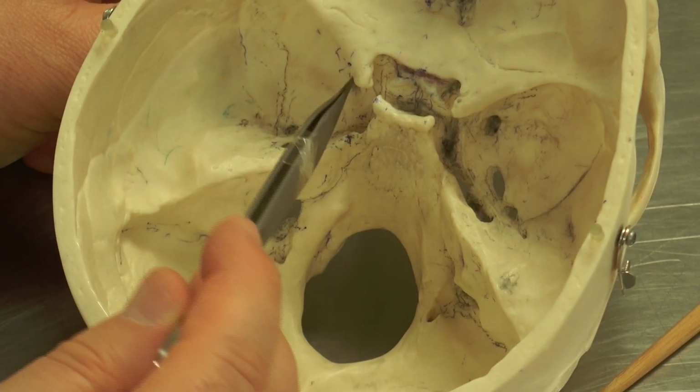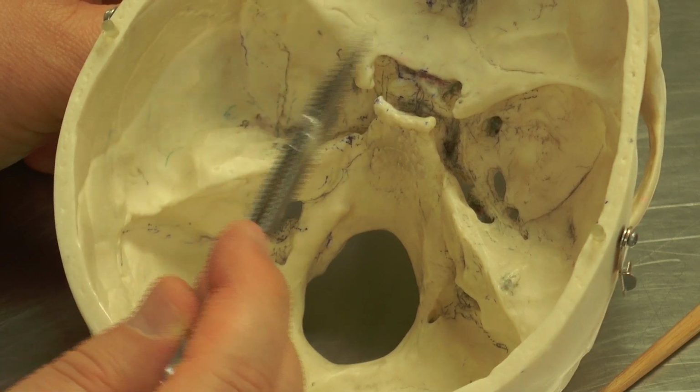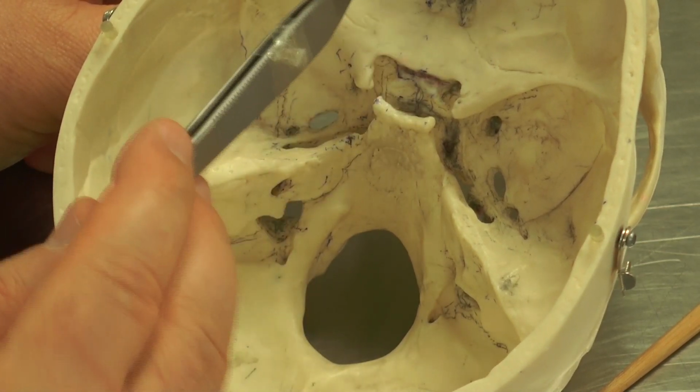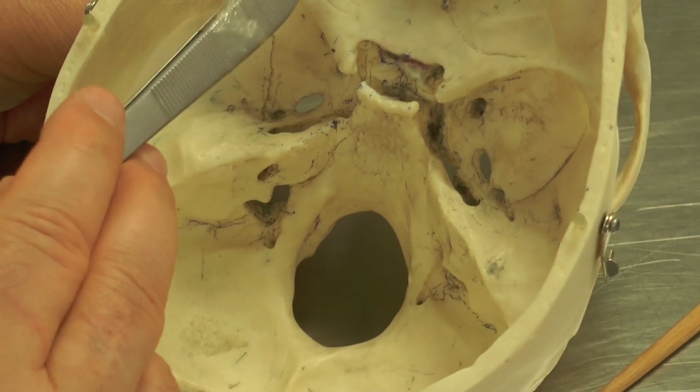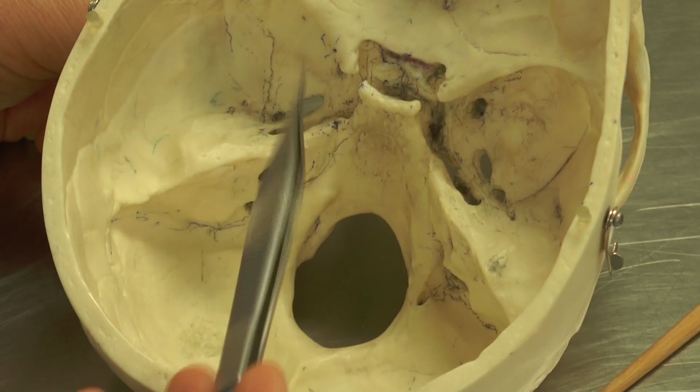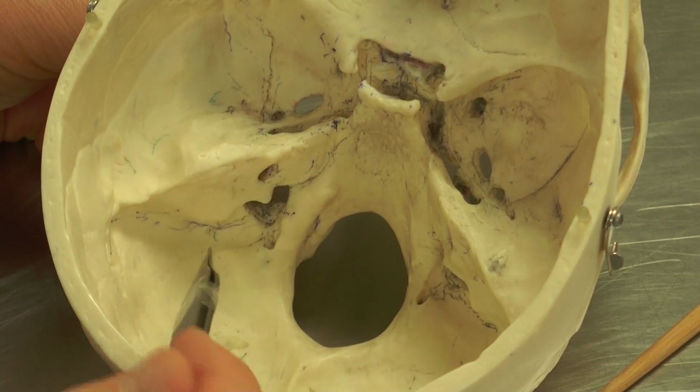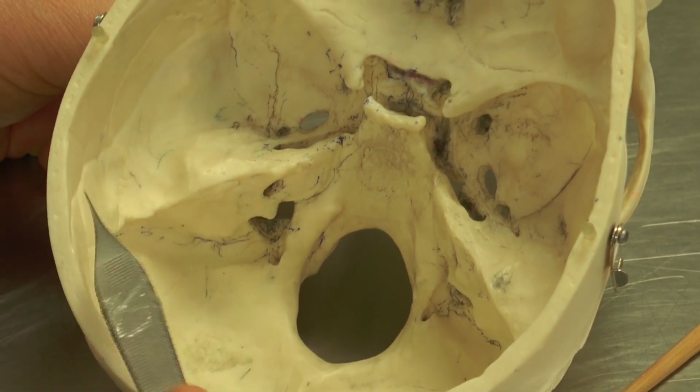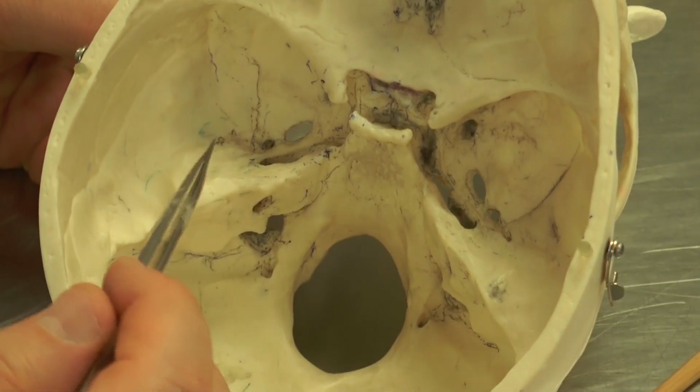This is the greater wing of the sphenoid, lesser wing of the sphenoid, frontal bone, or the orbital plate of the frontal bone. Frontal bone, sphenoid bone, we have the temporal bone, and then we have the occipital bone at the back here. Okay, so in the middle cranial fossa, what else do we see here?